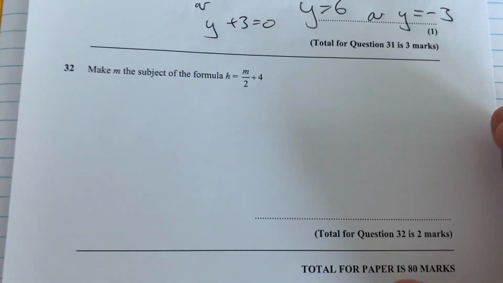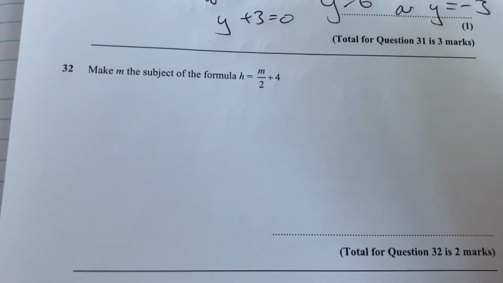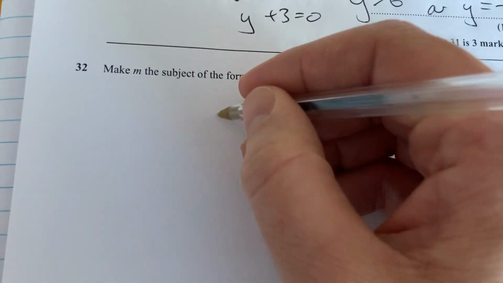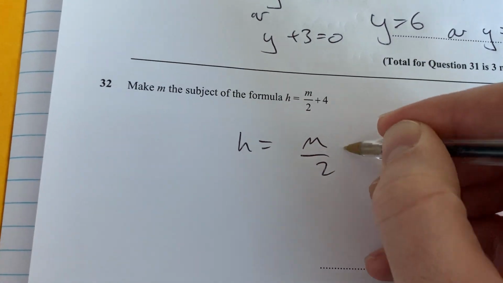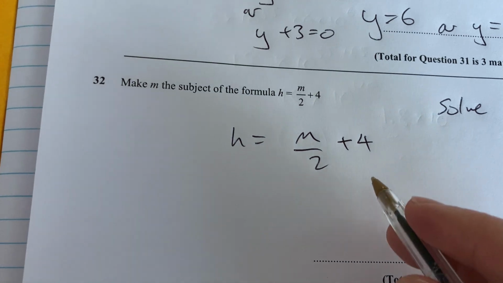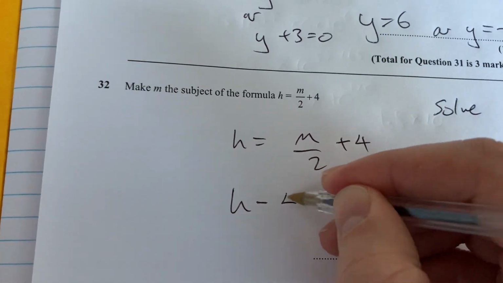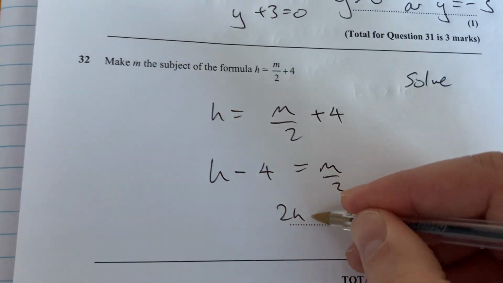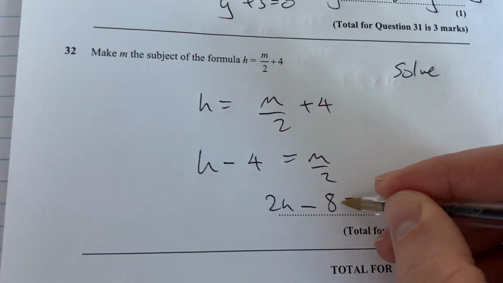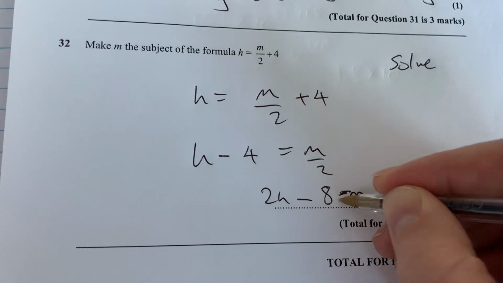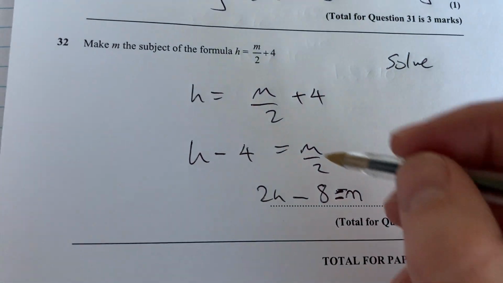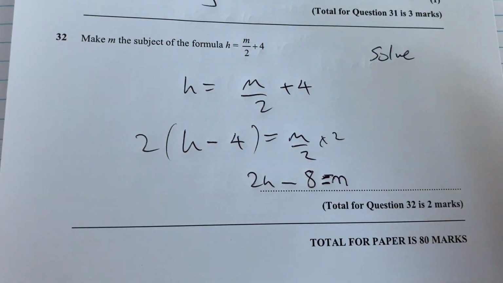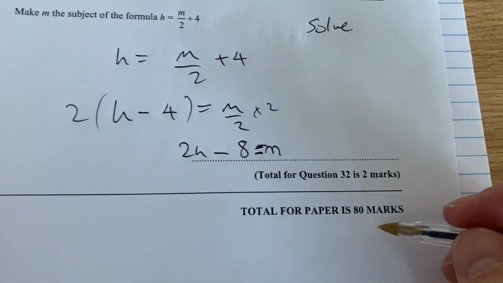Right, last question. So well done if you've got this far. Make m the subject of the formula, so it's the same as solving. H equals m over 2 plus 4. I'm going to subtract 4 on both sides, and then we're going to multiply through by 2. 2h minus 8 equals m. So multiply through by 2 on both sides. 2h minus 8 equals m. There we go. That is 80 marks.